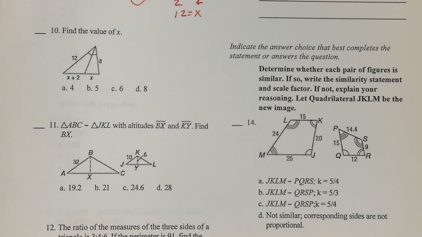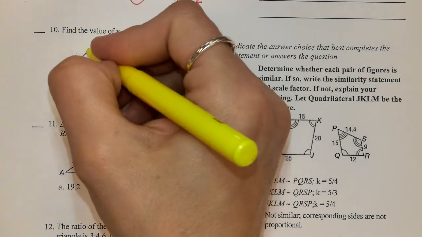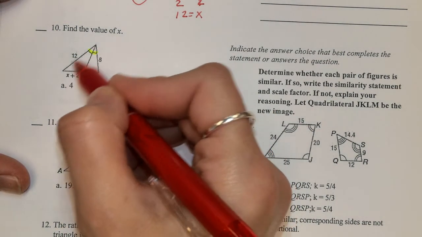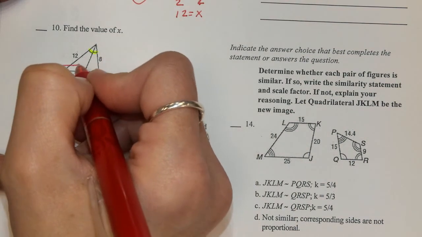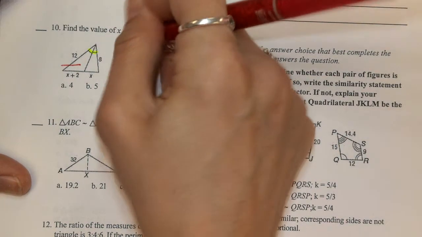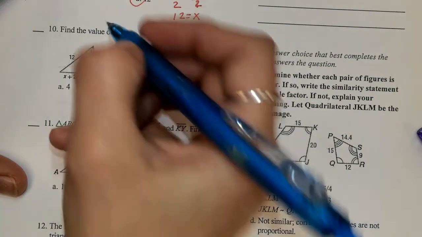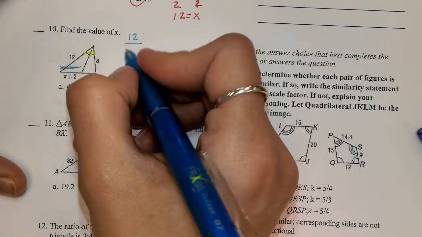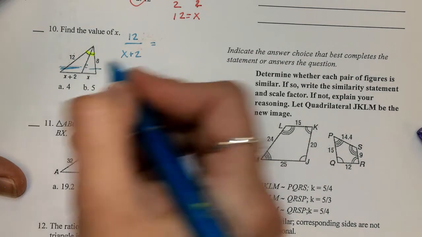Number 10. Again, staring right at us here. We have an angle bisector. Okay, how do I know? Oh, because the angles are marked congruent. So we have proportional parts. This side of the triangle over here on the left is going to match up in a ratio with this x plus 2. So here we go. There's our first ratio. We have 12 over x. Let me change that color so I don't get confused with the one problem above it. Change up to blue. So here's our first proportion. We have first ratio, 12 over x plus 2. We will set that equal to this 8 over x.